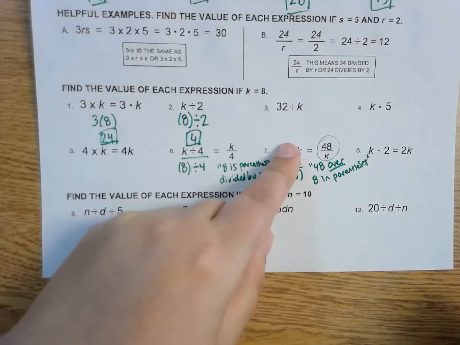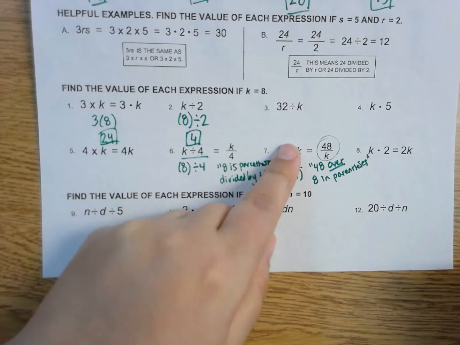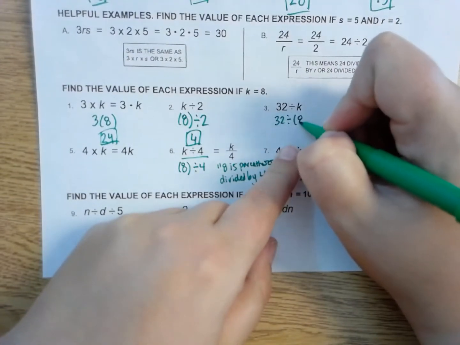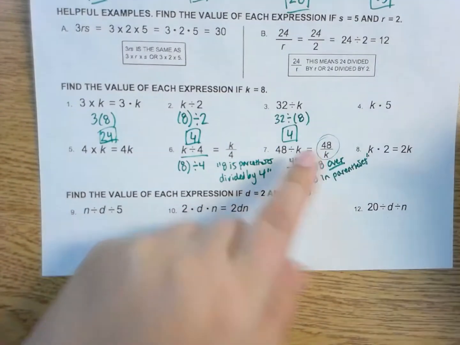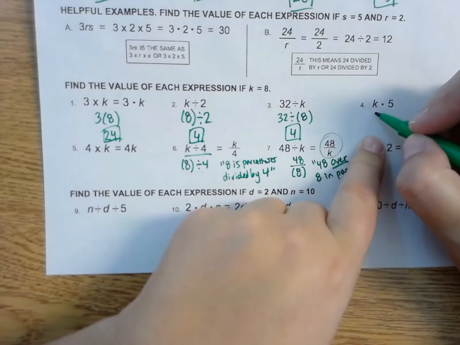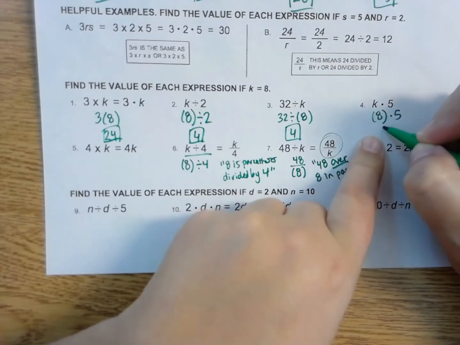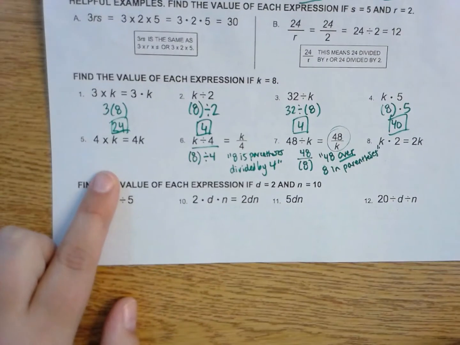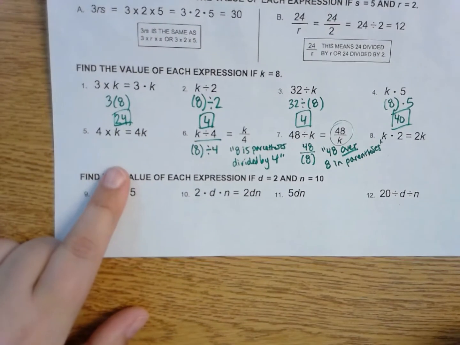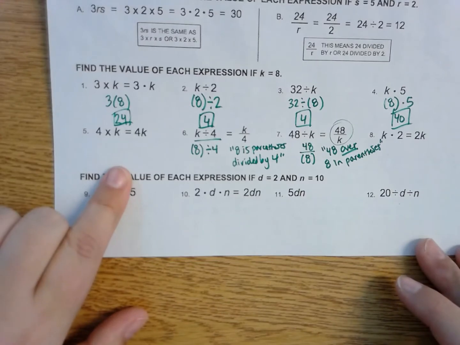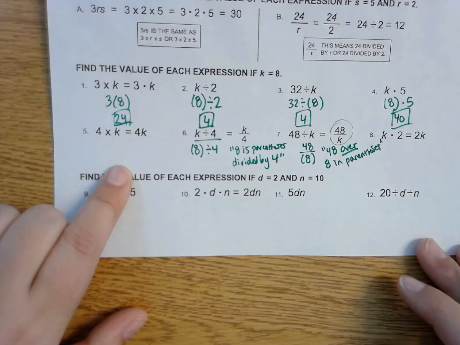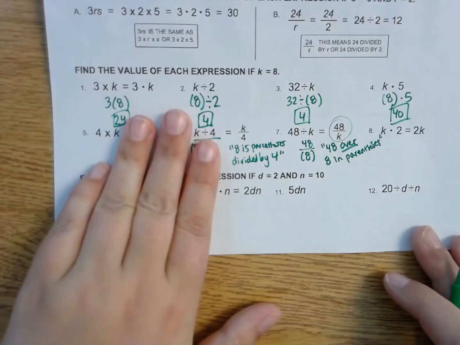Next one, number 3. Kayla Ruby. 32 divided by 8 in parentheses. Good. And your answer? 4. Good. Kira, next one. 4, 8 parentheses times 5 is equal to 40. Good. Next one, Cameron. Got it. It's okay. You only gotta do like just think about this one. What would you say? What would you write in there?